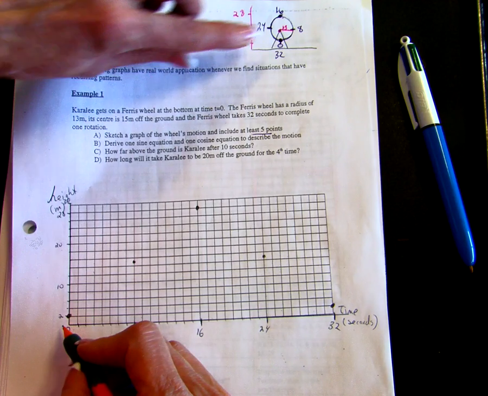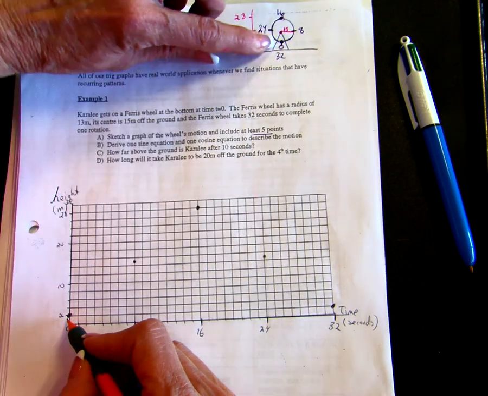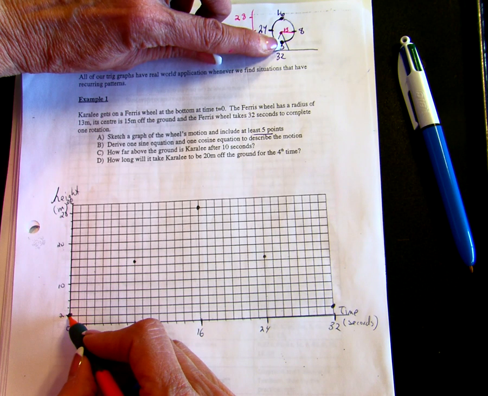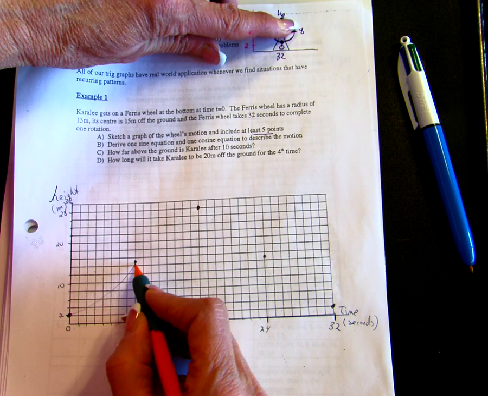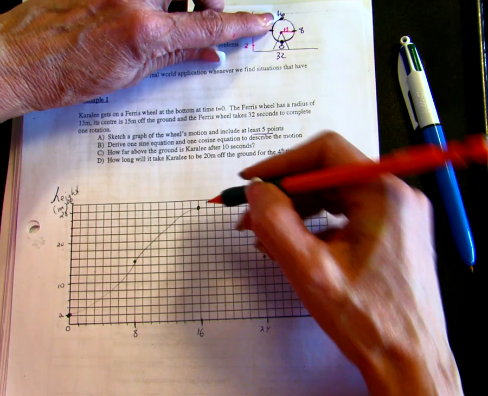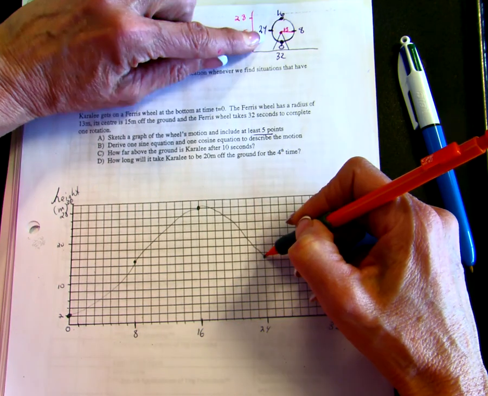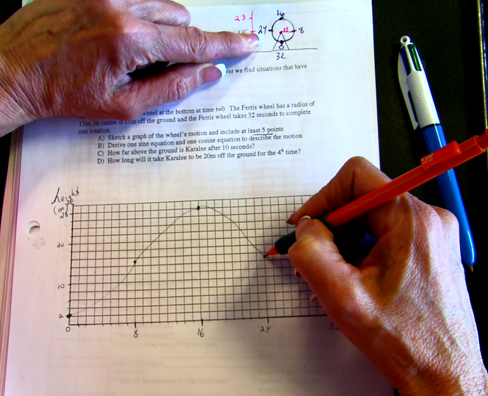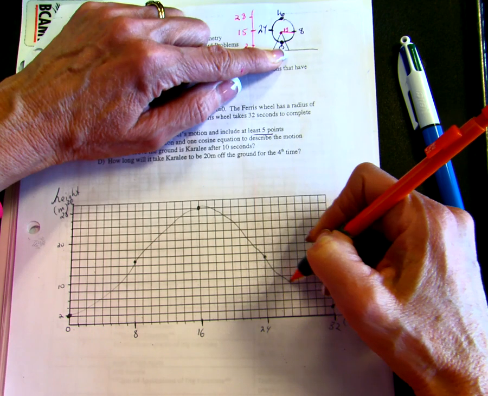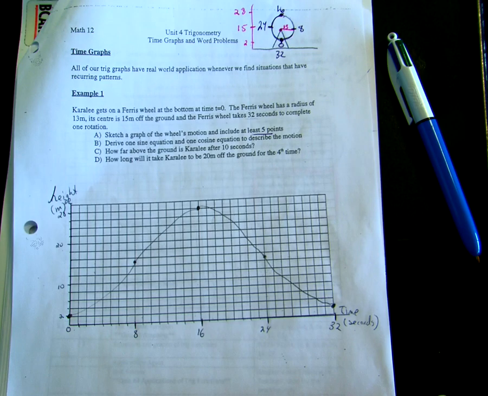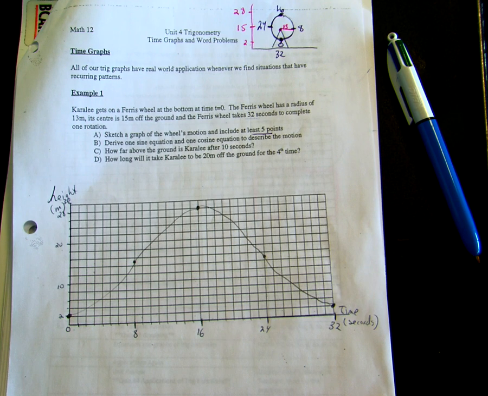Okay, so what's her height as a function of time? Well, her height starts here at 2, and it goes up to 15 at 8 seconds, up to a max of 28 at 16, and then comes down to 15, and then all the way back to the bottom at 2. Okay, so there's a sketch of her height as a function of time. How would you describe that function? Looks like an upside down cosine curve. Okay, so let me just give you a vocab word.